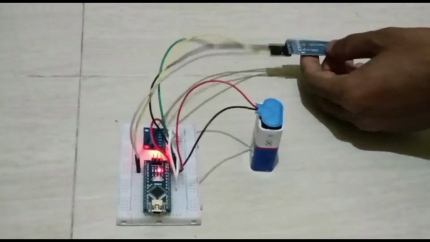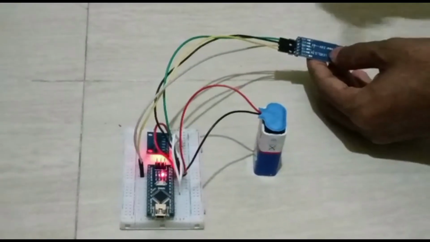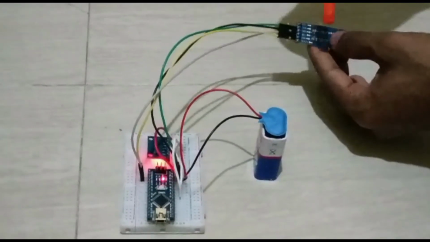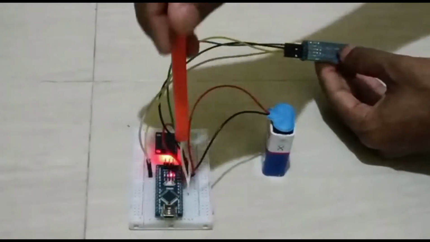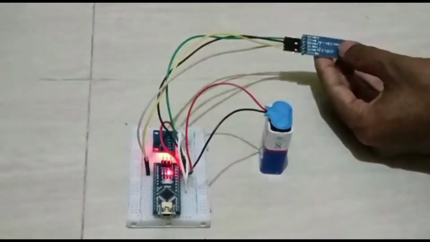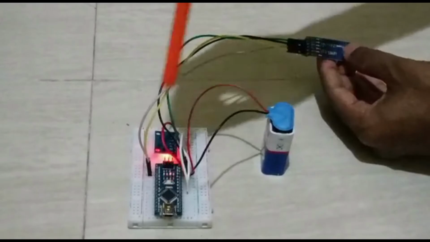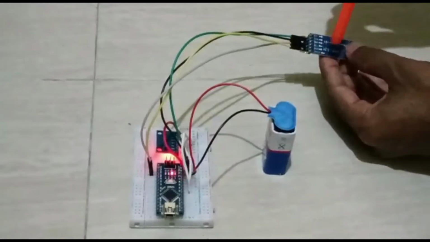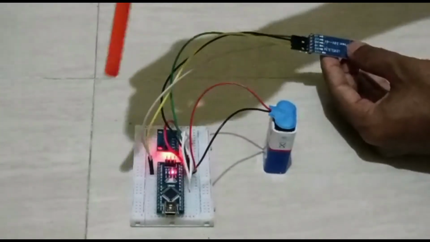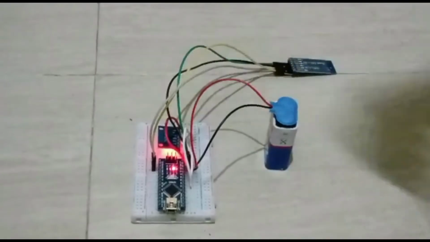Let us now look at the connection. So first we'll look at the connection of Arduino Nano with Bluetooth module. So this green pin is VCC. VCC of Bluetooth module is connected with VIN of Arduino. Then ground with ground of Arduino. Then TXD of Bluetooth module is connected with RXD of Nano, and RXD of Bluetooth module is connected with TXD of Nano.